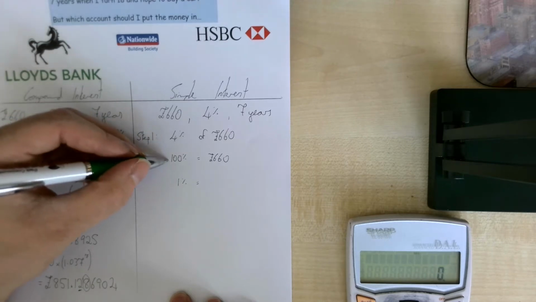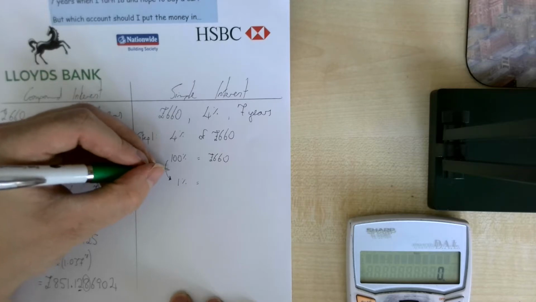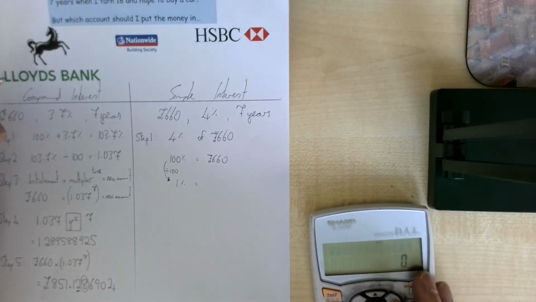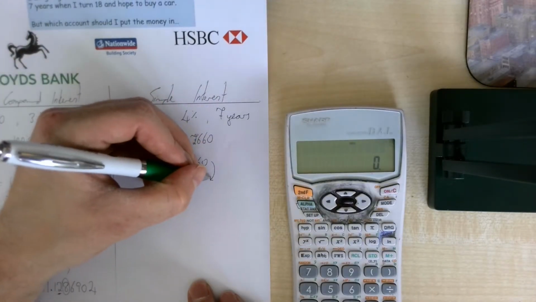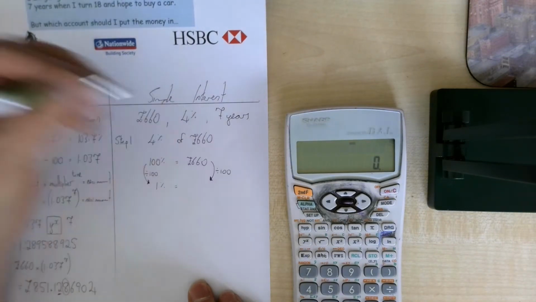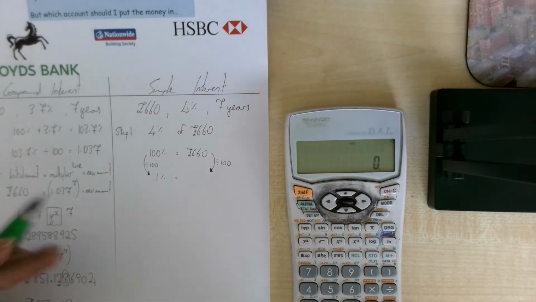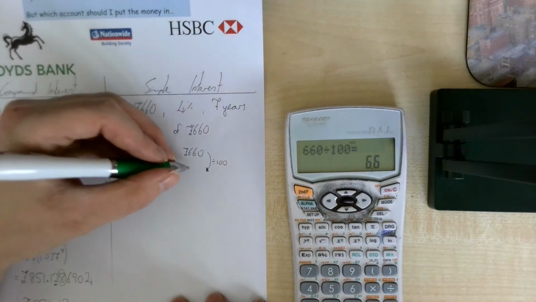To get from 100 to 1, we divide by 100. We're going to do exactly the same on the other side. 660 divided by 100. Once you get 1%, you can get any percent after that, which we'll see next when we do our 4%. So 660 divided by 100 is £6.60.